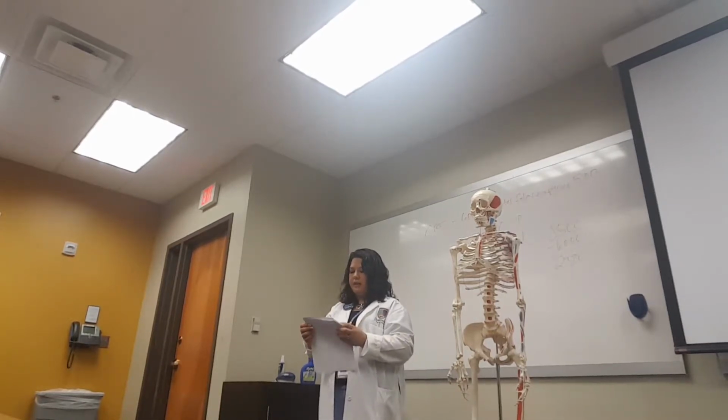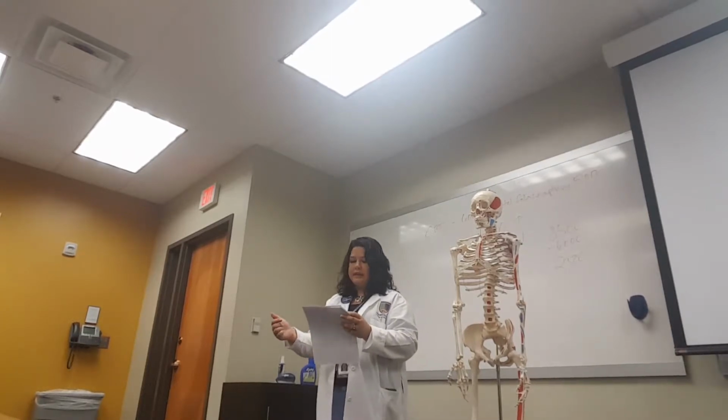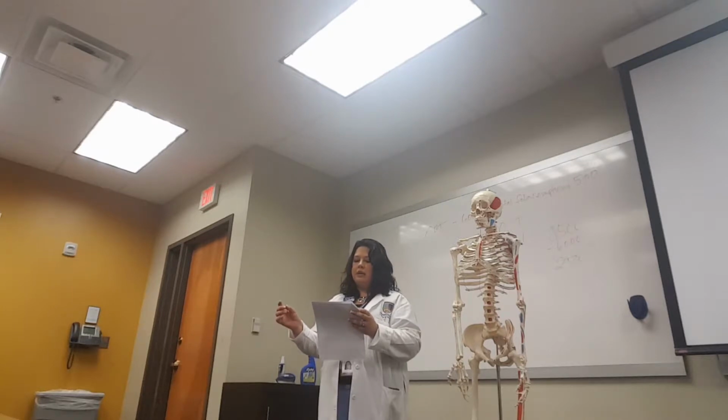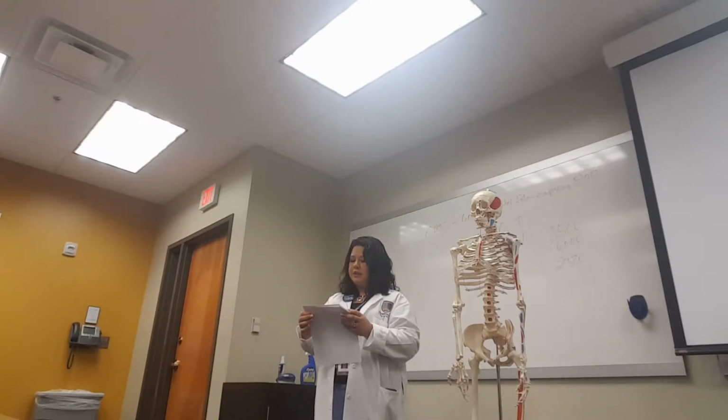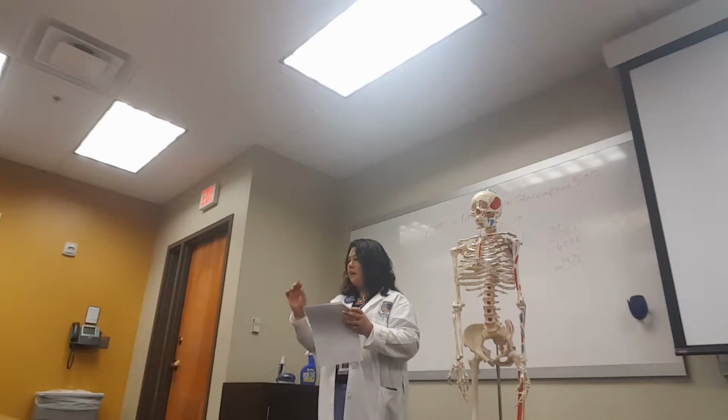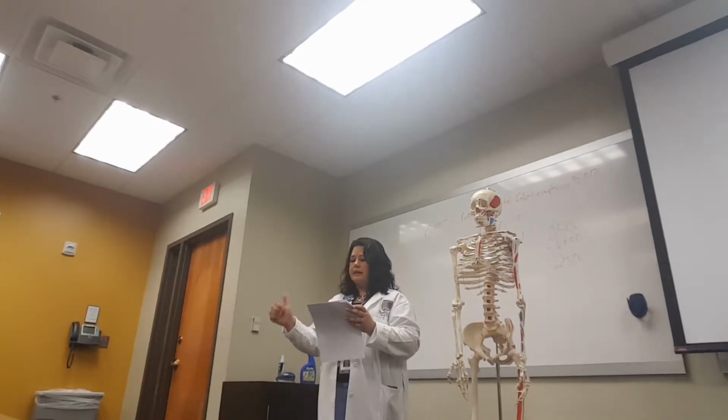I'm going to read them all out to you. Contains a joint cavity, freely movable, includes elastic cartilage, articulating bones are covered with a cartilaginous joint, has ligaments holding the joint. It includes elastic cartilage. That's the not the common. So the common characteristics are contains a joint cavity, freely movable, articulating bones are covered with a cartilaginous joint, and it has ligaments holding the joint.